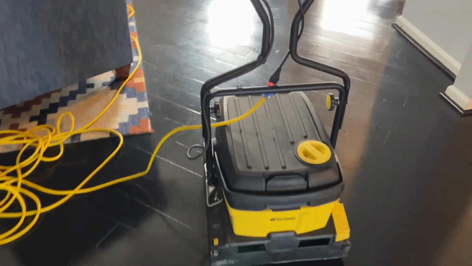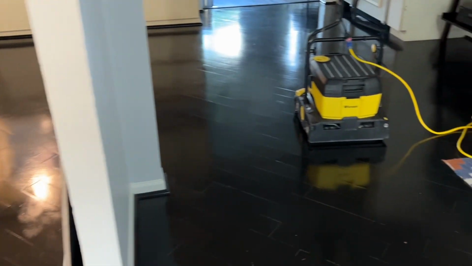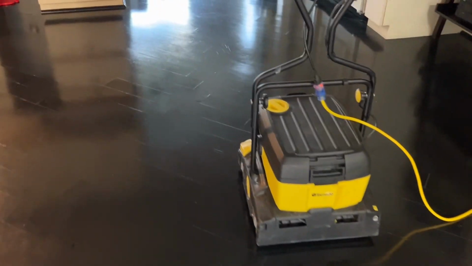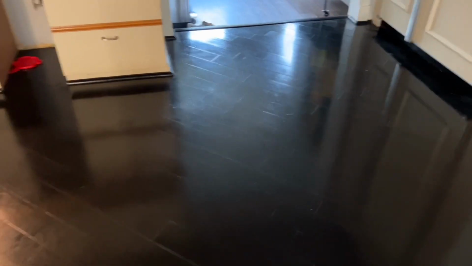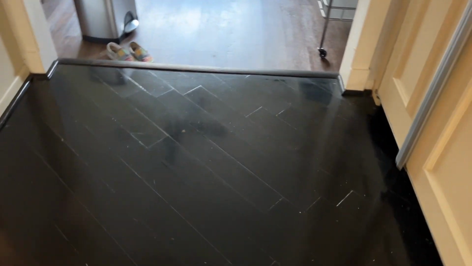The black painted floors, they're gorgeous when they're new, but once they start getting worn down, they can be a bit of an eyesore. I'll just instruct our cleaners to make sure that they're not using any sort of soap on this floor here. So that's what we've got for you today.